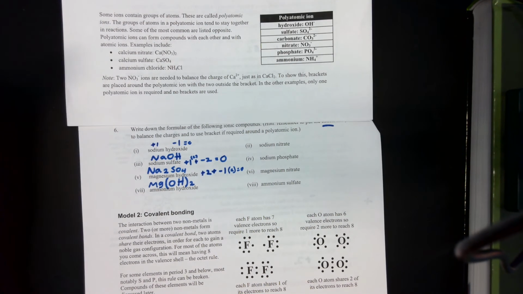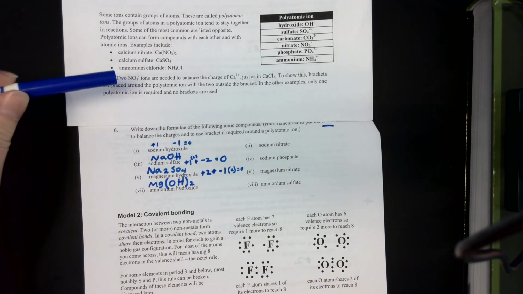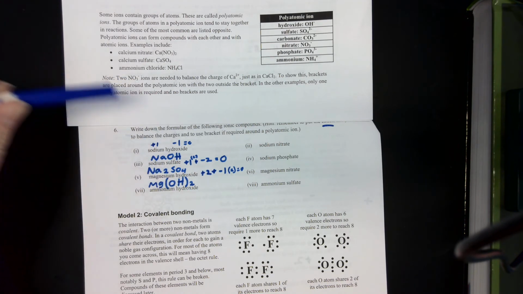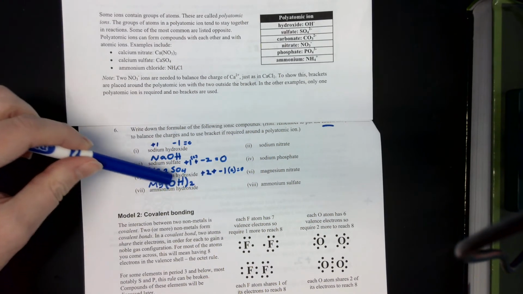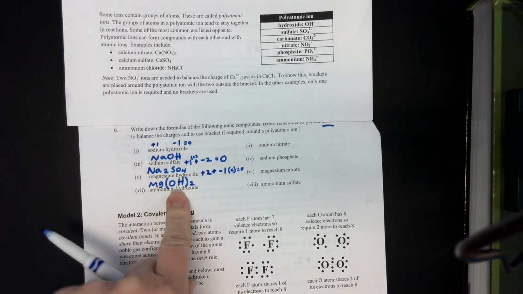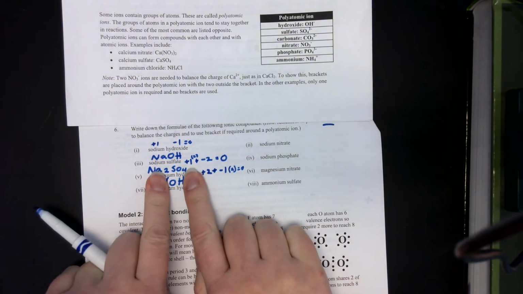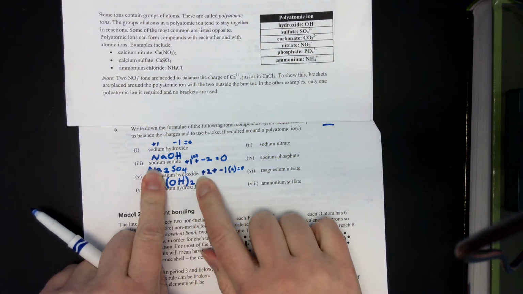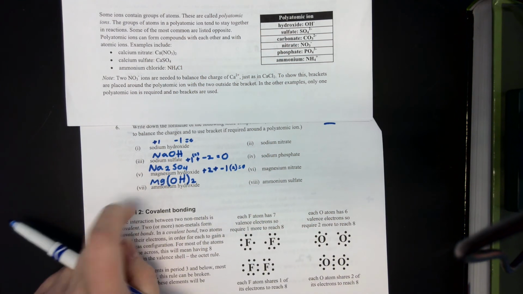I know that's kind of complicated, but it's just like in math. In order to separate out your equations or like things from each other, you put brackets around it. That's the same thing here. We want OH as an entity all on its own, so we put it in parentheses. And then when we add the little 2 next to it, that means there are 2 hydroxides.